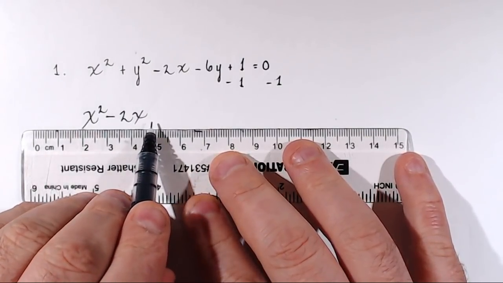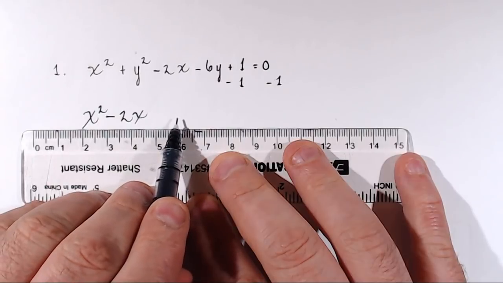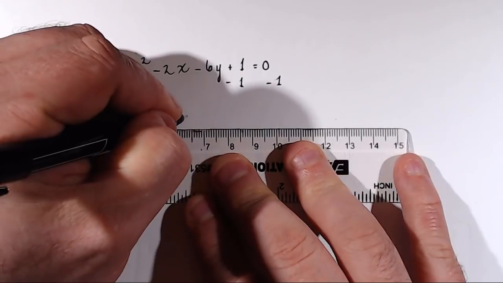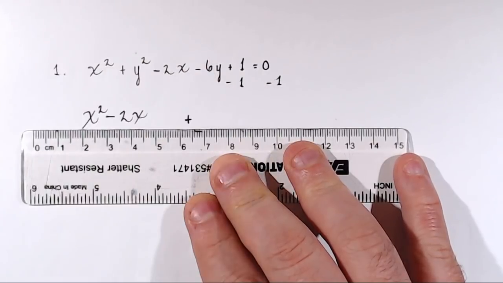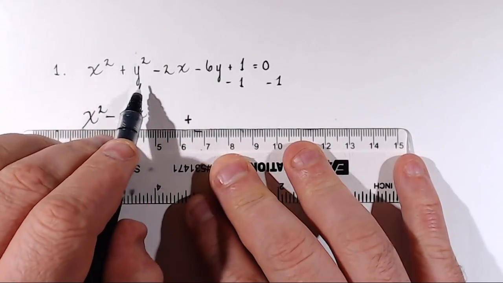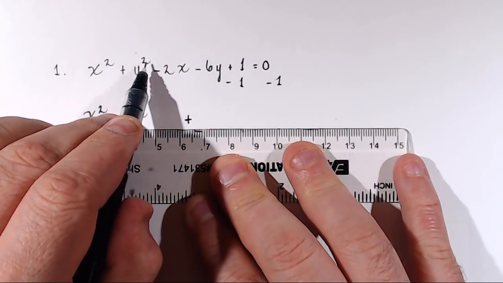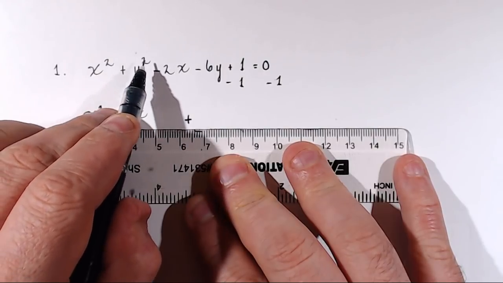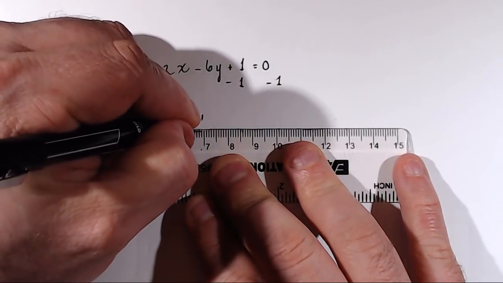Now we're going to intentionally leave a little space right here because we're going to write something here later. And then I'm going to put a plus sign. And now I'm looking for my y terms, and I'm seeking that higher order term. So this is the second order, 2, y squared. Y squared goes first.